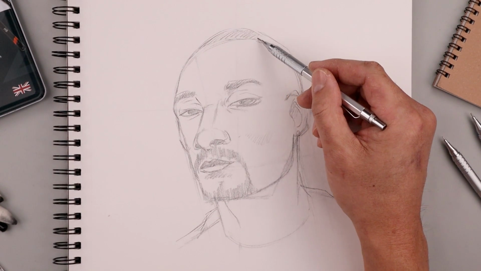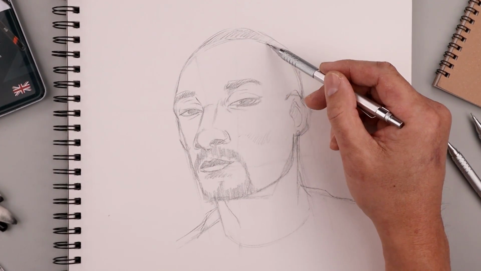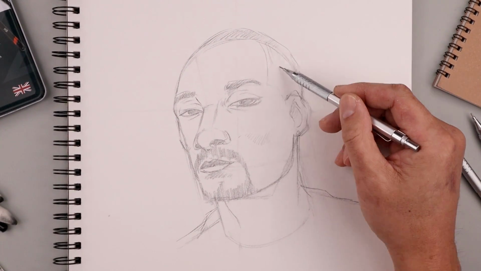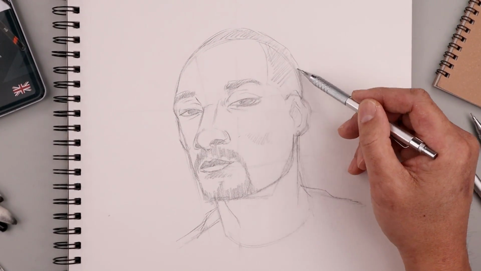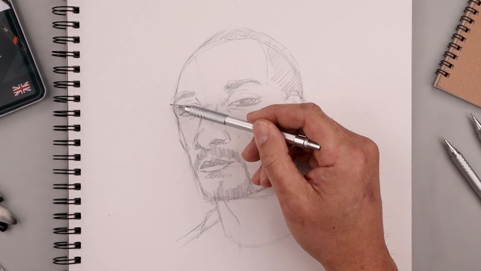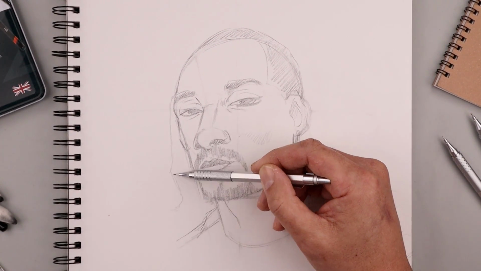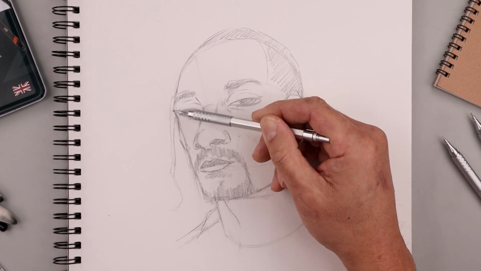Darken up the top of the hair. I'm just going to block in the edge of the hairline. We'll just darken that up. Now I'm just going to add some shape to the braids going out from the left side, just roughing this in first.